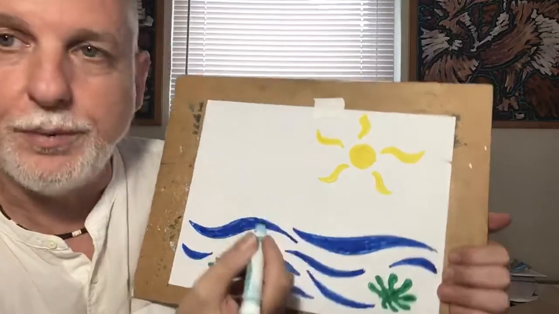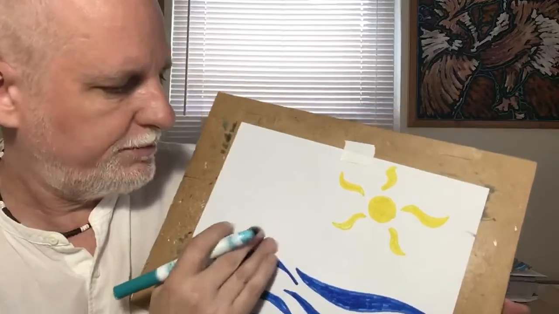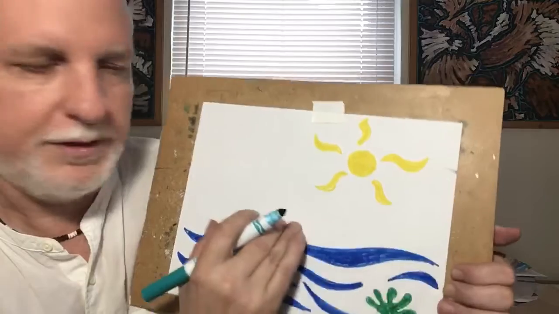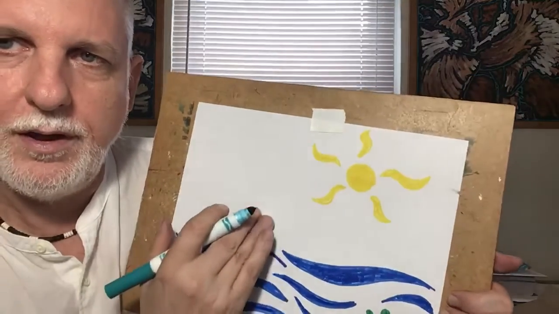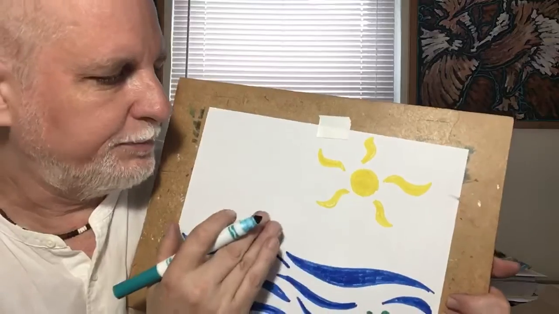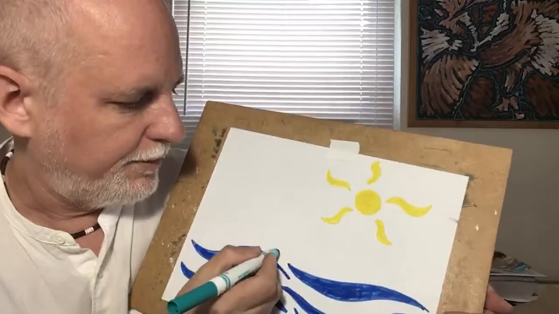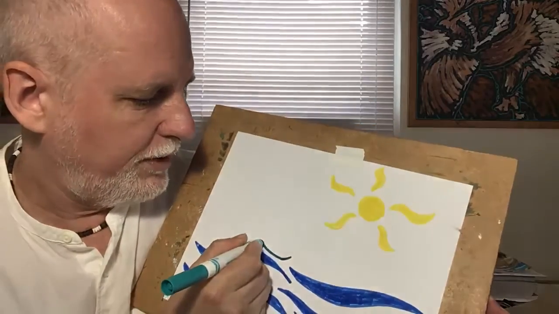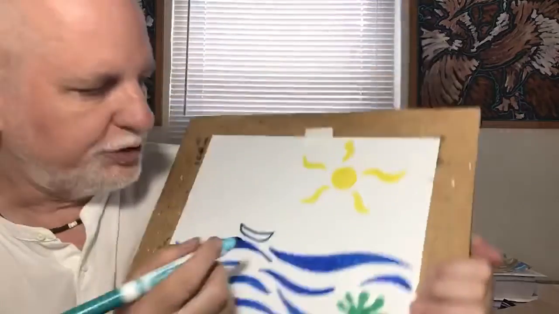And where should I put the boat? I could put it here, right under the sun. Over here, maybe here on top of this little wave. This is where I have to think. Where would be a good spot for it? I think right here. That gives it nice balance. You get the sun here, get the boat here, get the ocean there. Okay. And the boat is just going to be a simple shape like that.